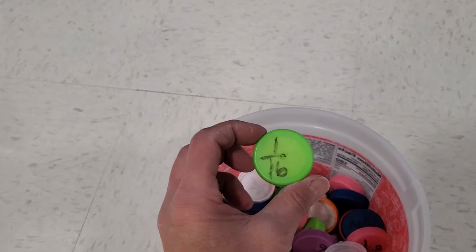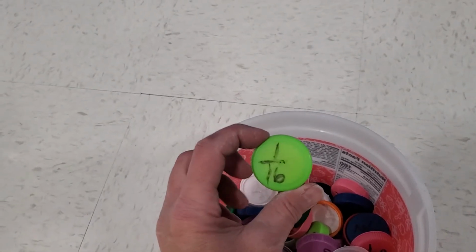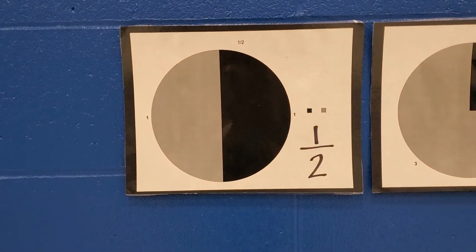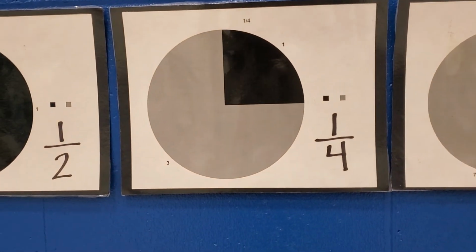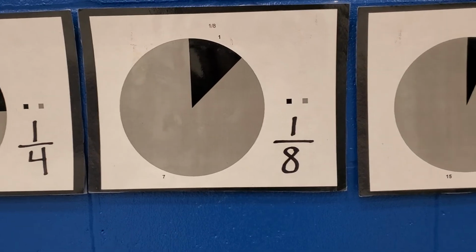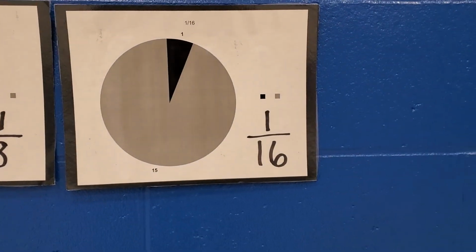So in this game, everyone is it. And then when I say freeze, I assign point values based on their fraction. For example, 1/2 might be worth 3 points. This is worth 2 points. This is worth 1 point. This is worth 0 points.